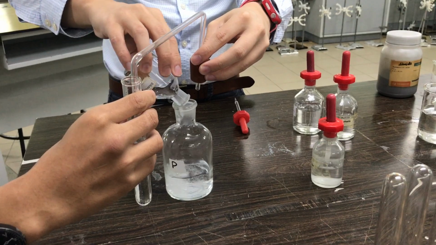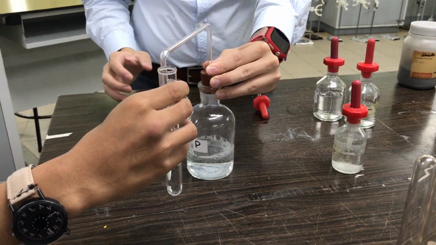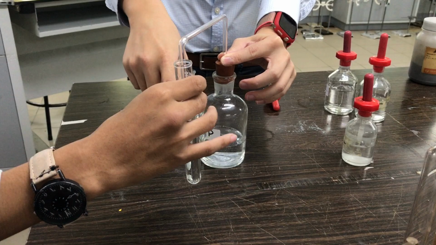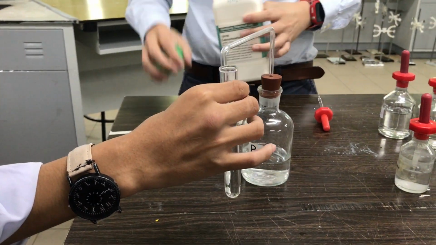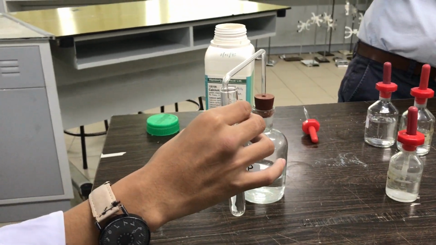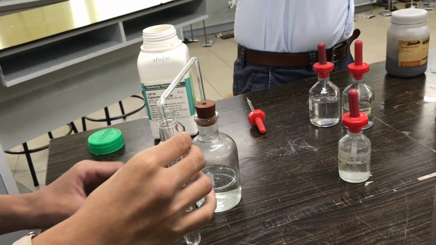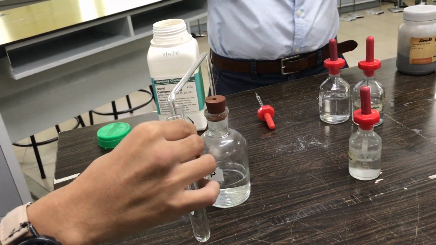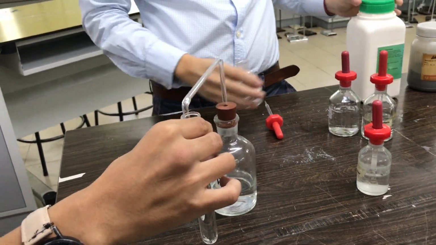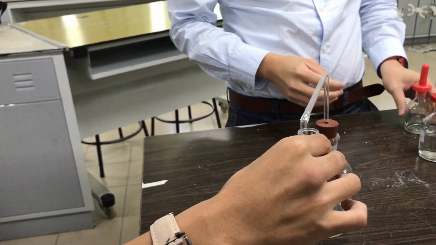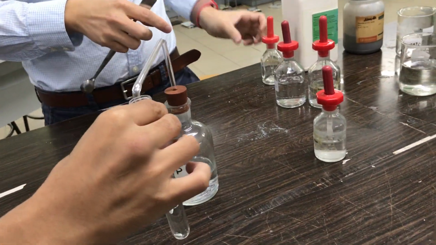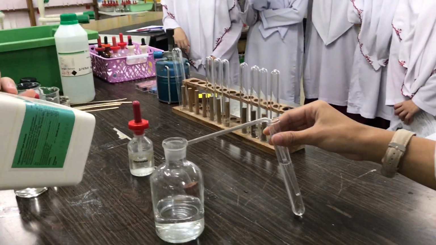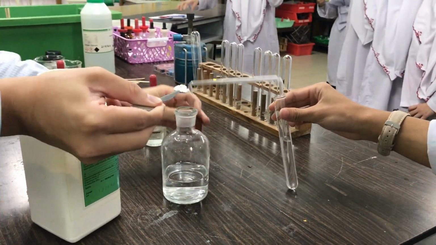What do you see? Observe what happened in here. Not much, right? The carbonate is not a lot. The carbonate is not a lot, which is why I'm going to add a lot more carbonate. Grab me a spatula, a metal spatula. Okay. I think the solution is not that concentrated, so I'm going to add a lot more carbonate inside here.